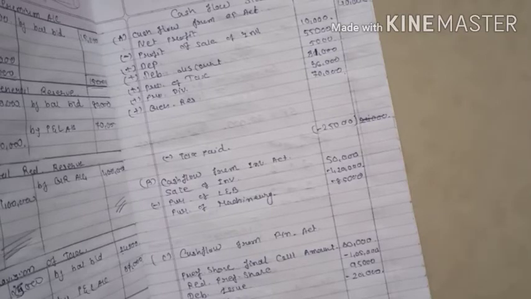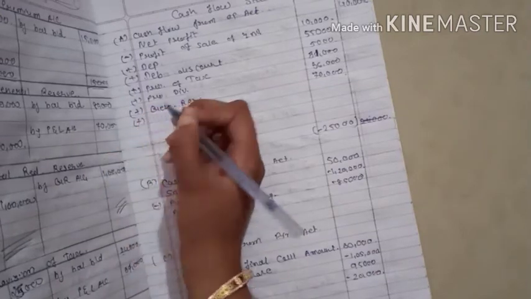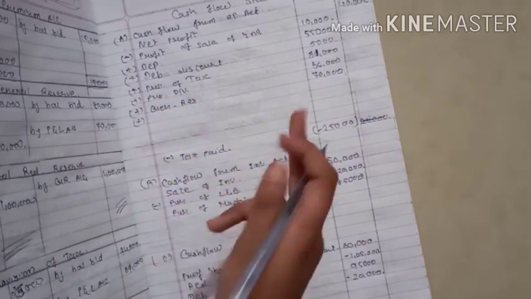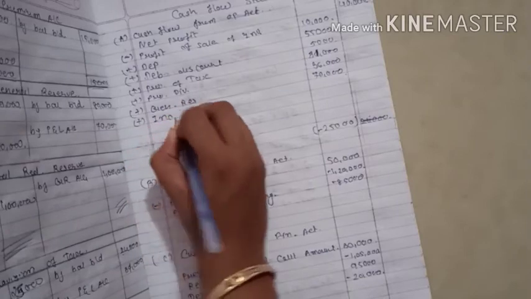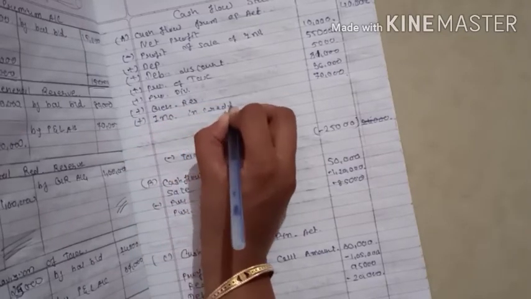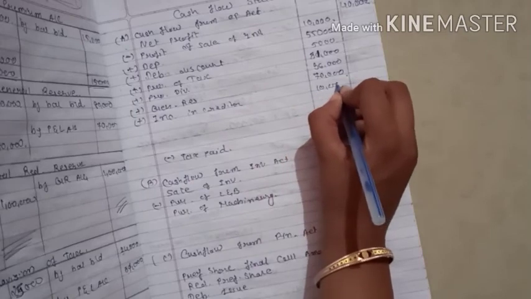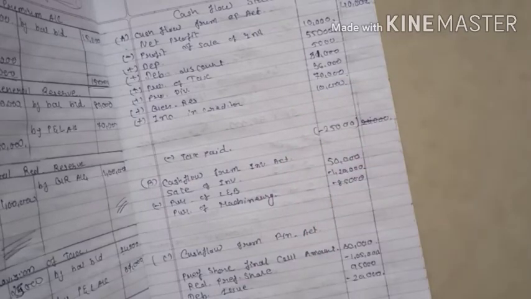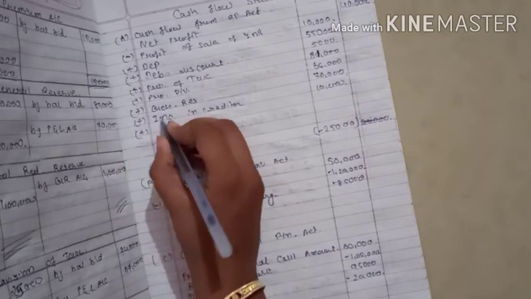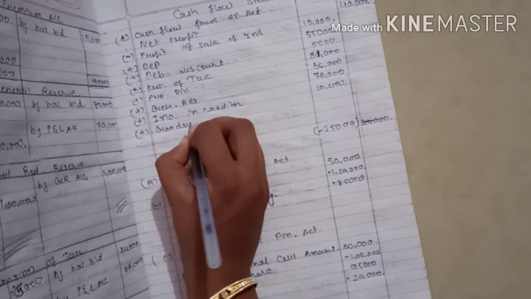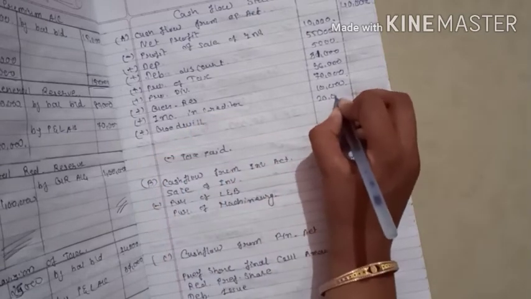Then creditors increased from 50,000 to 60,000, so we are going to add the increase in current liability, an increase in cash flow. So increase in creditors 10,000. Then provision of taxation and proposed dividend, we have given the effect. Then goodwill 80,000 and 60,000, that means 20,000. So goodwill written off, plus goodwill written off 20,000.